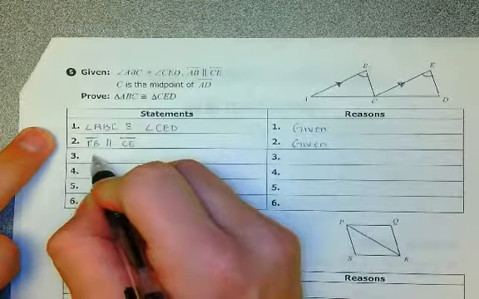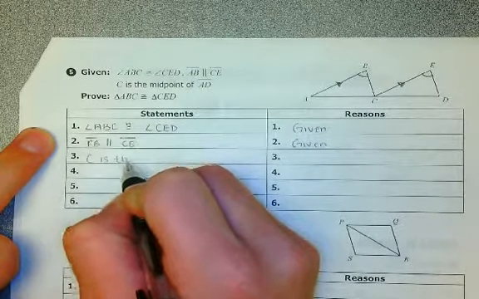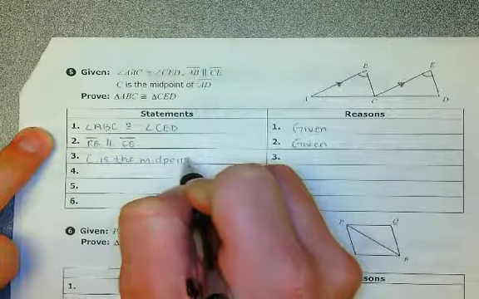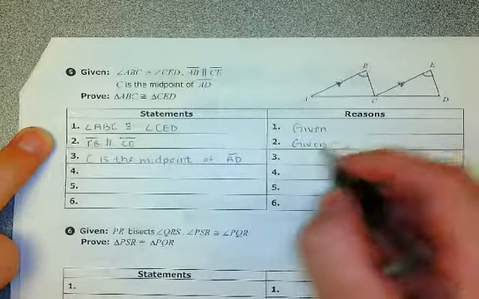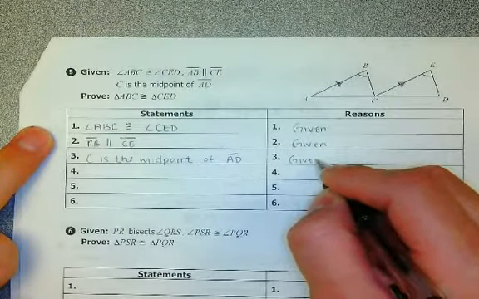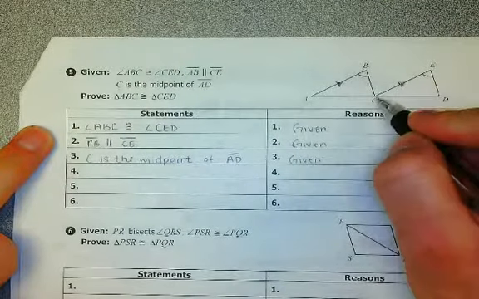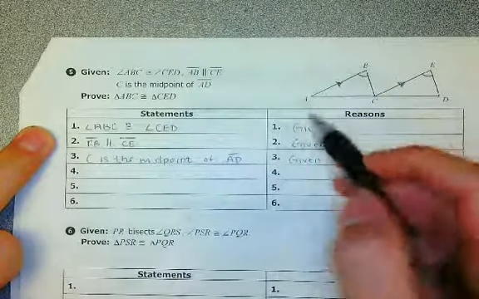Next up, C is the midpoint of AD. Anytime that you see midpoints, you will use the definition of midpoint in your proof, just like bisect. Before we do that, we're going to label that on our picture. C is the midpoint of AD.